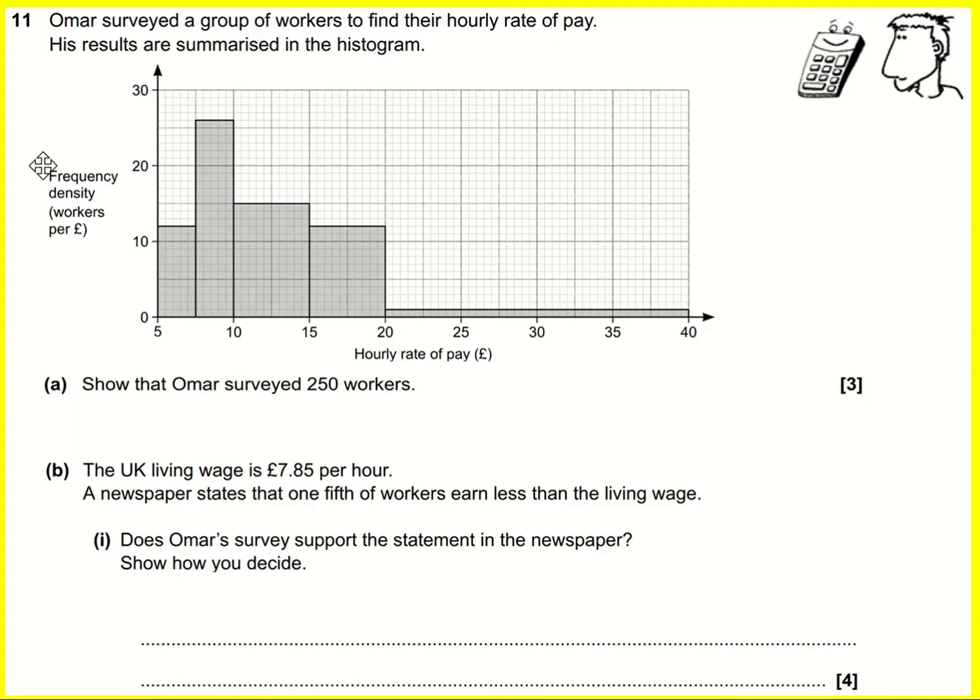We're dealing with a histogram here, and we have frequency density on the left. And frequency density is calculated for each bar by taking the frequency and dividing by the width. It's a way of being able to draw things graphically where the widths are not equal and avoid things being misleading. So how do we get back to the frequency?